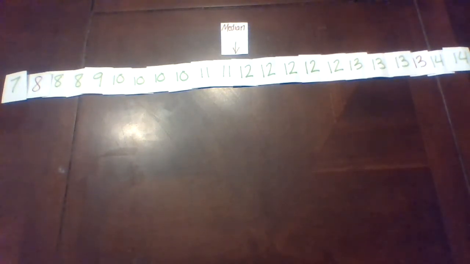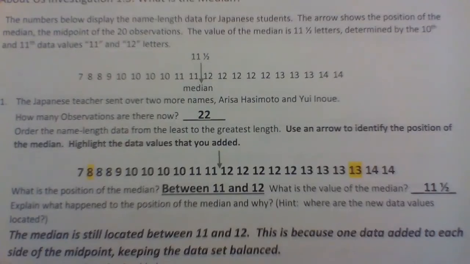I also want you to make sure that your information on your worksheet looks the same. So I'm going to have you pause the video so that you can double check your worksheet and copy answers from the board. So this is what your worksheet should look like for number 1.